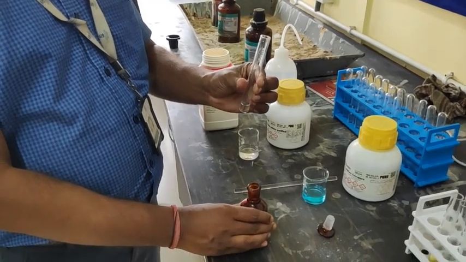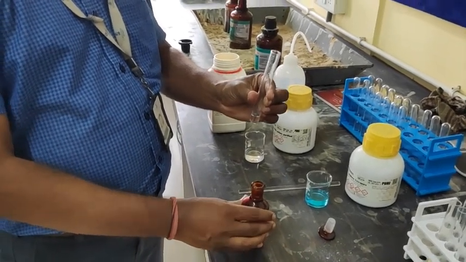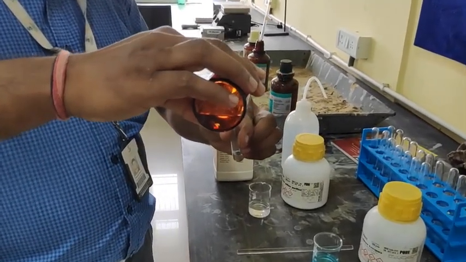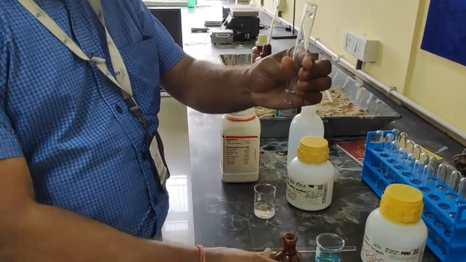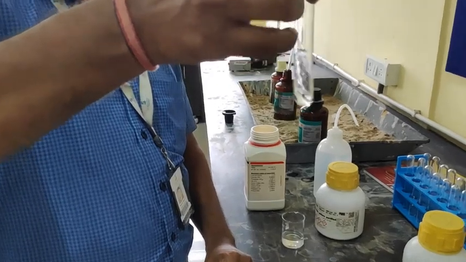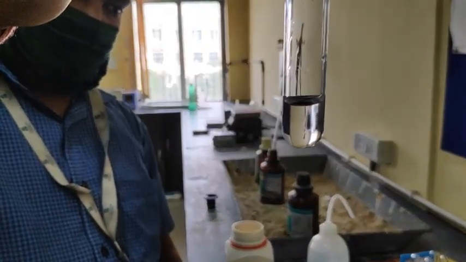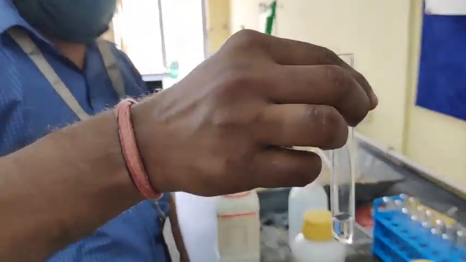Now the same reaction is being repeated in case of a blank. As a blank, we have just water present. Now he is adding some amount of ammonium sulfate solution. As this is water, see, the water remains as it was. There is no change in the transparency.